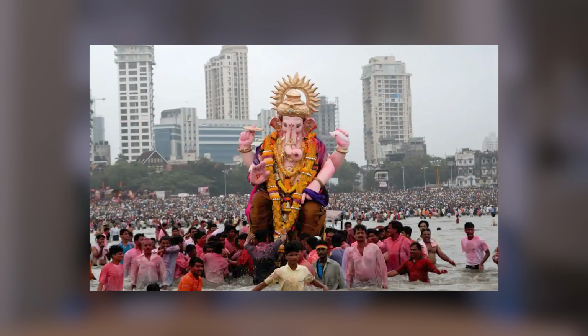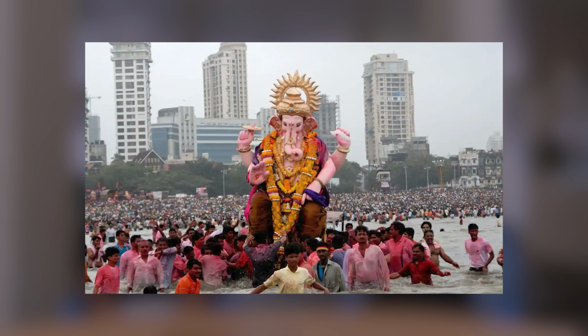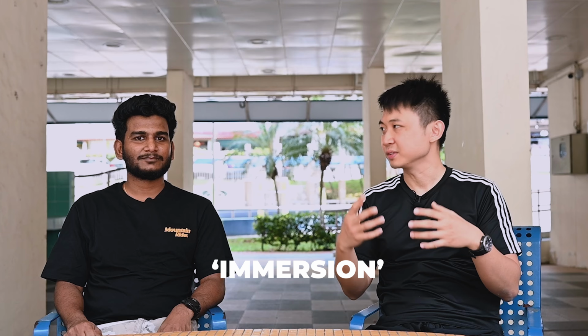So normally the festival goes around end of August to early September. It goes around a week in India. It's a very, very largely celebrated event. You will see mostly very well decorated, huge statues of Ganesha, and a lot of people will carry it. And on the last day or the previous day, they'll do a very interesting action. They'll put the Ganesha into the water, which is called immersion.